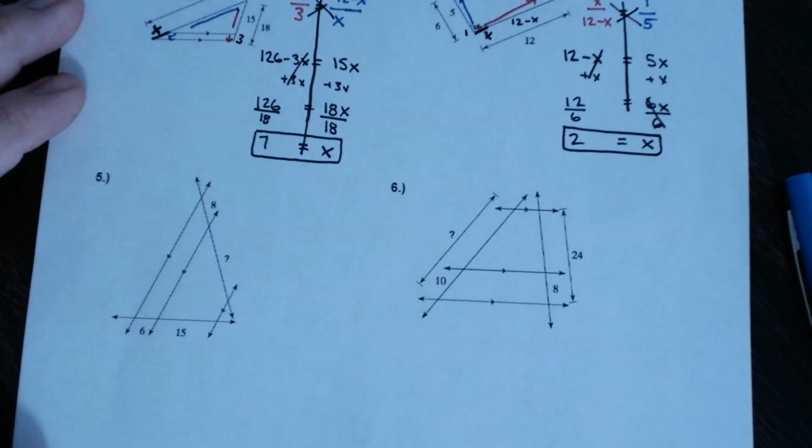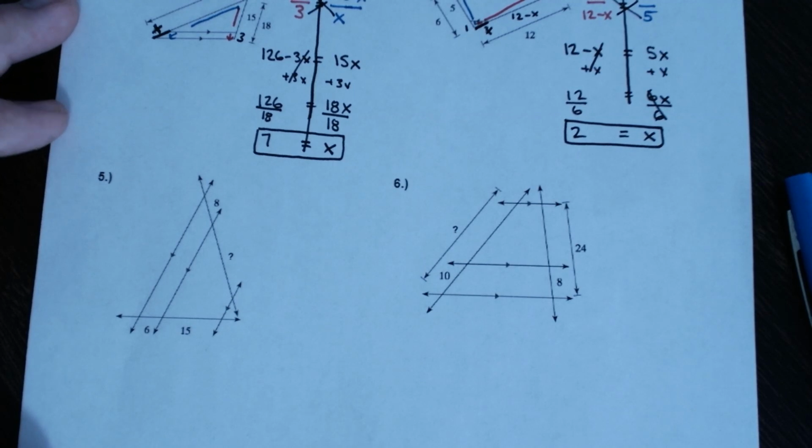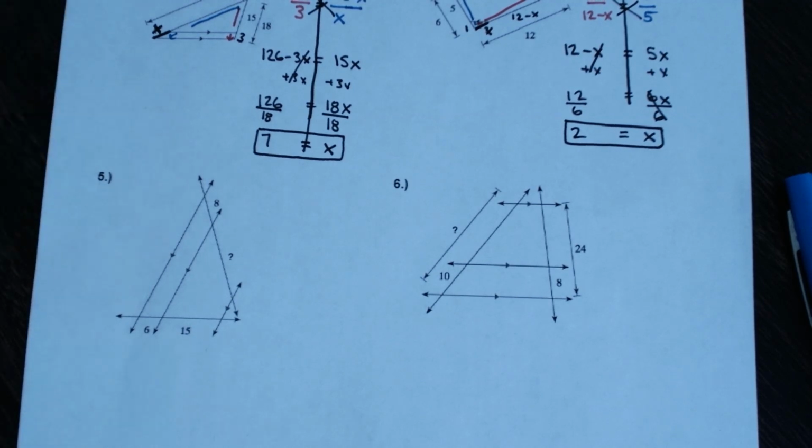Okay, 5 and 6. Do those look like triangles? No, it looks like 3 parallel lines crossed by 2 transversals. But the side splitter's theorem still works here. We actually have a triangle that's kind of hidden.